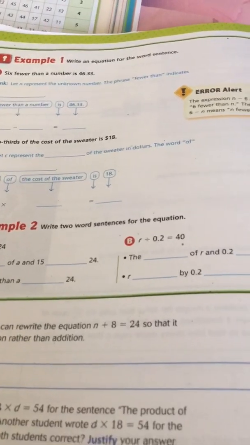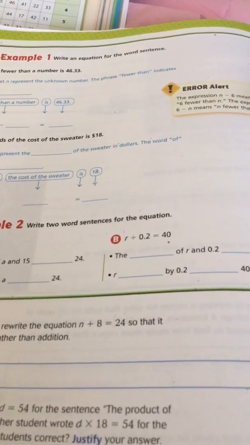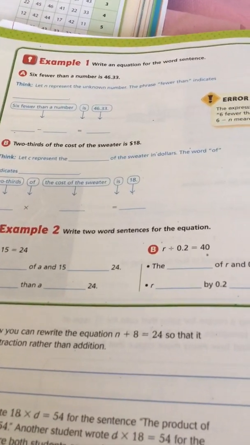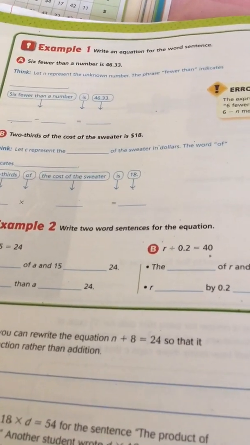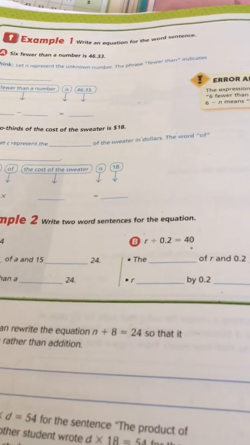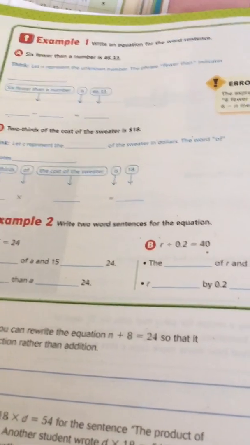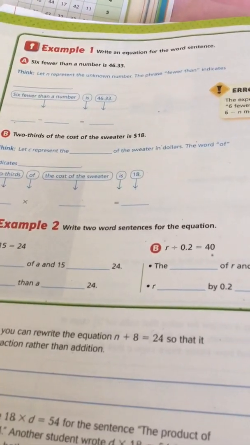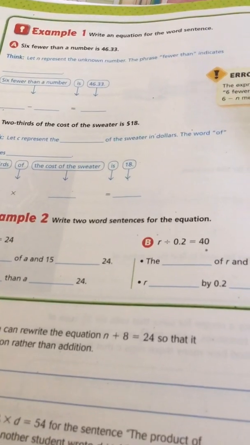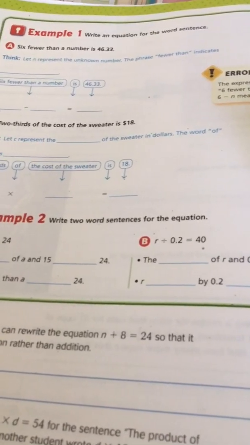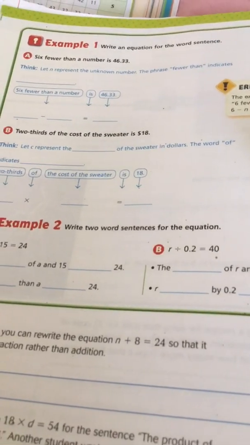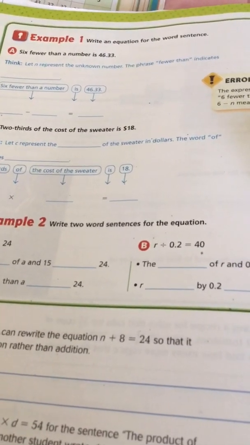So we have for 1A, they're telling us 6 fewer than a number is 46.33.